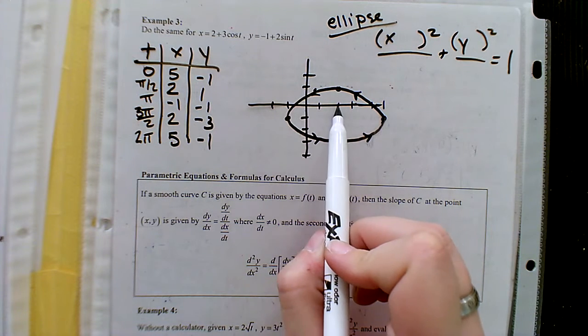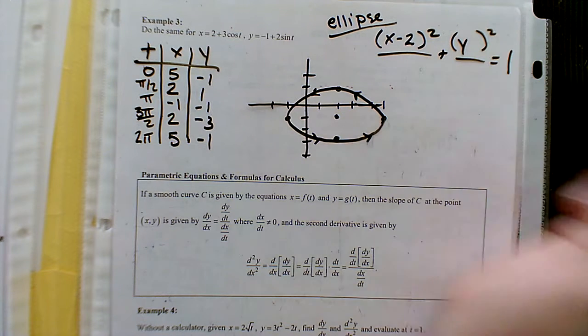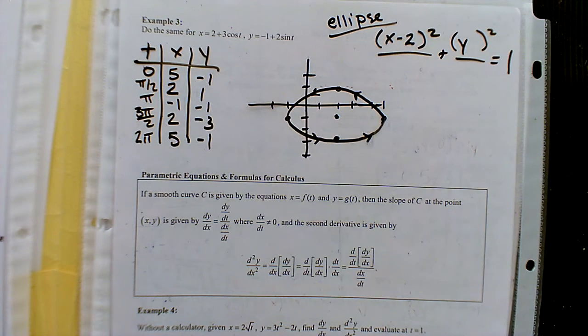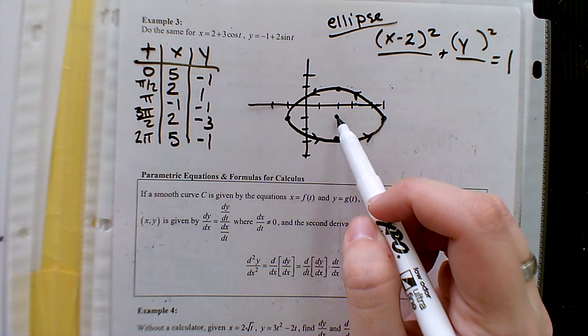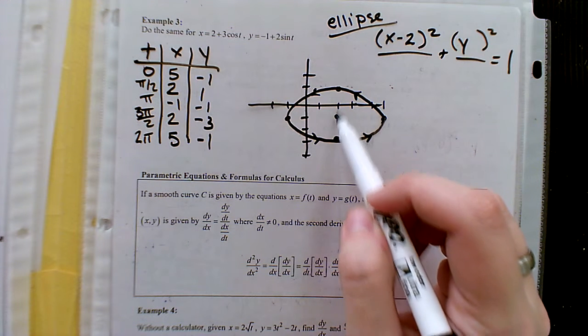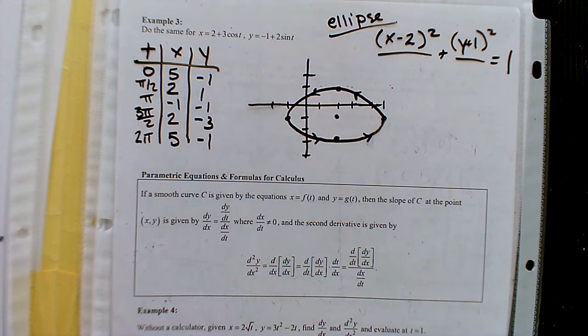So since you went 2 to the right from the origin, you would have x minus 2, kind of the opposite of what's actually going on. And since you went down 1 from the x-axis, you would have y plus 1. Again, kind of the opposite of what is actually happening here.